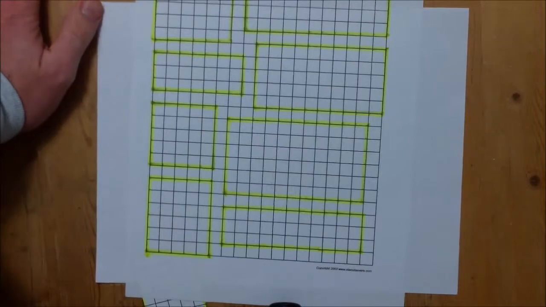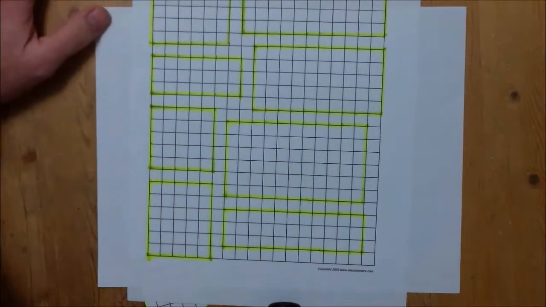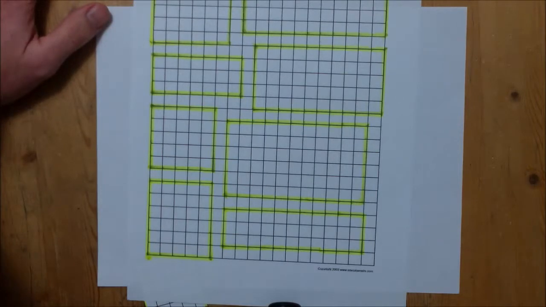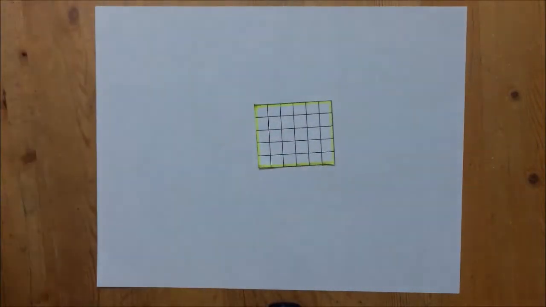Okay, so to get the area of a parallelogram, I'm hopefully going to try and connect it to something which I already know, which is the area of a rectangle. So as a teacher, what I might do is have a sheet like this with lots of different rectangles highlighted, and then I'll just give one rectangle to each student or each pair of students, like so.